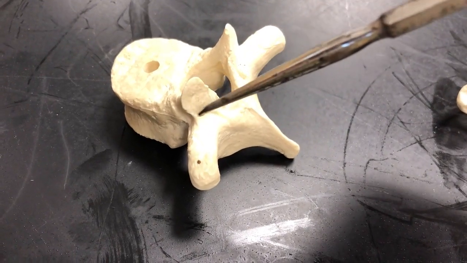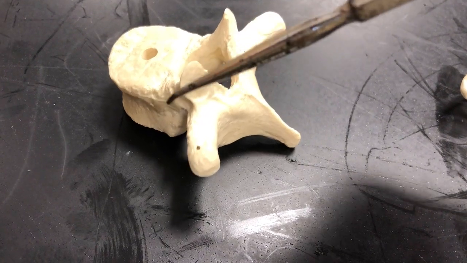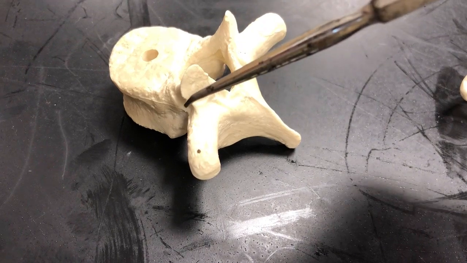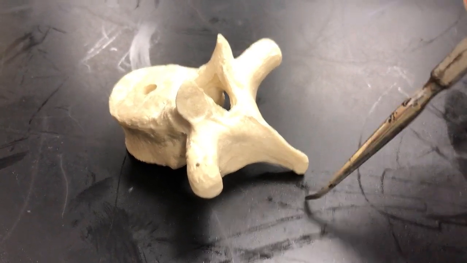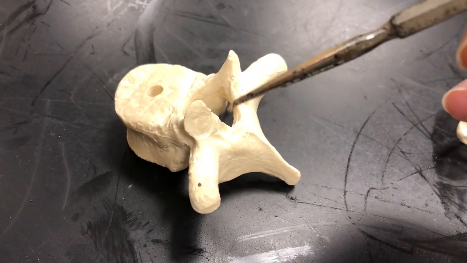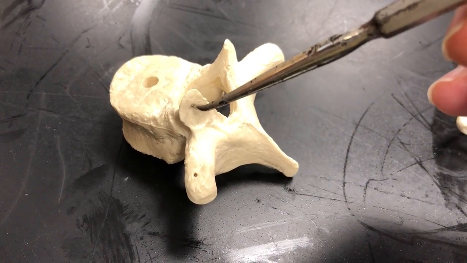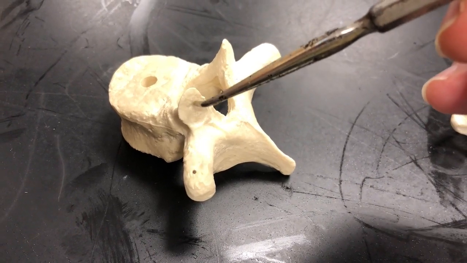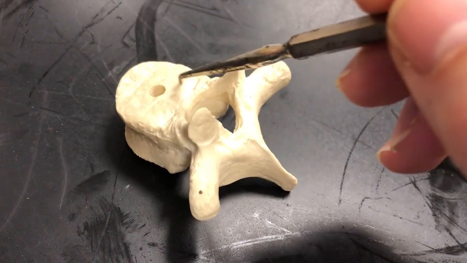This one's called an articular process. It articulates with the next vertebrae, and it's a superior articular process. The spinous process points down, so that's the inferior surface and superior surface. So superior articular process, this flat face where it actually connects to the other vertebra, that's a superior articular facet. This is the body of the vertebra.